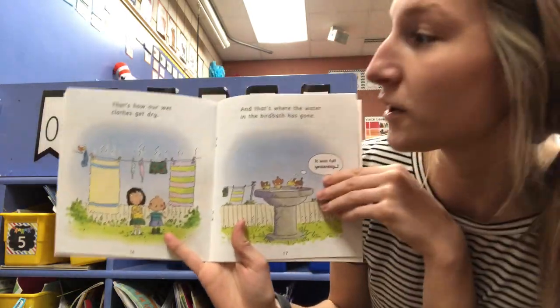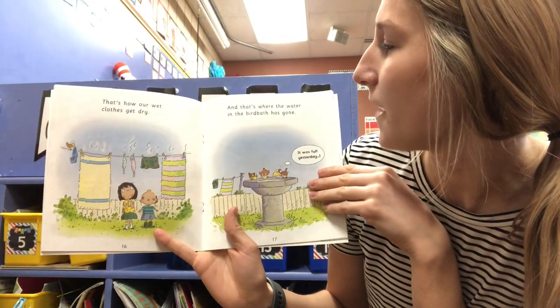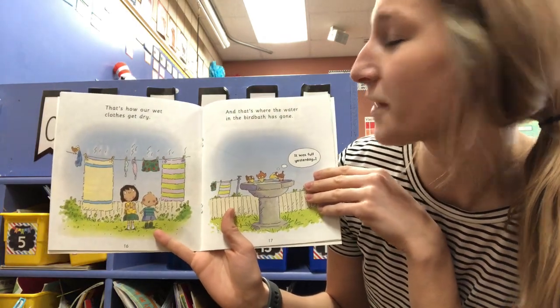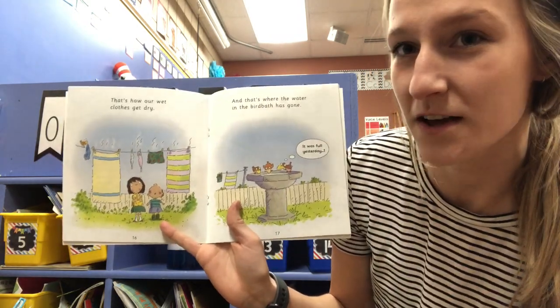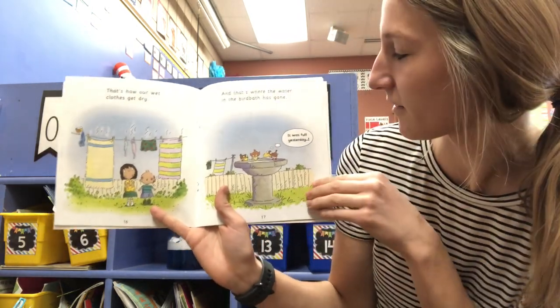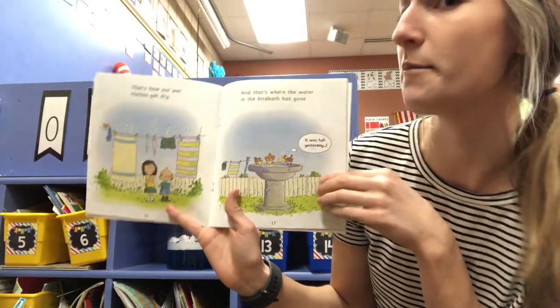That's how our wet clothes get dry outside. And that's where the water in the bird bath has gone. You ever notice that your water in your bird bath might be missing sometimes because it evaporates into the air? It was full yesterday, the bird says.